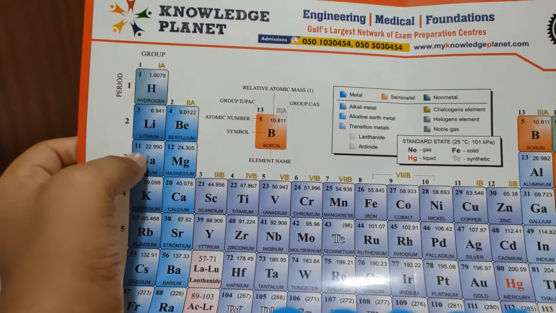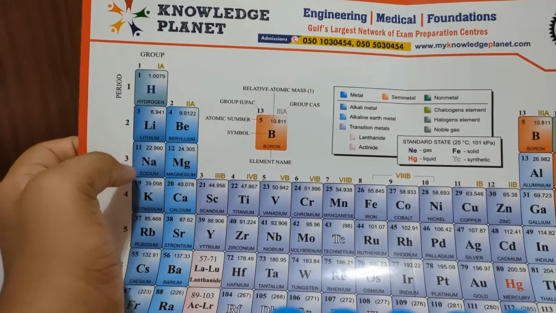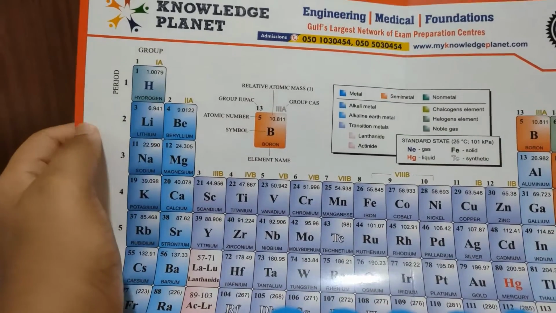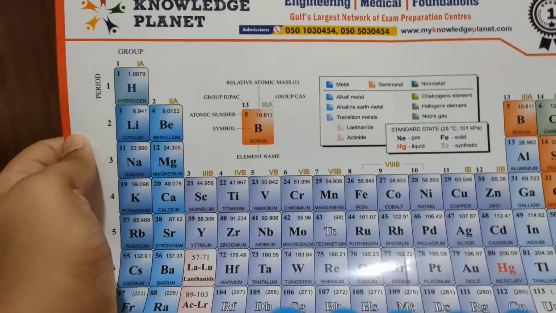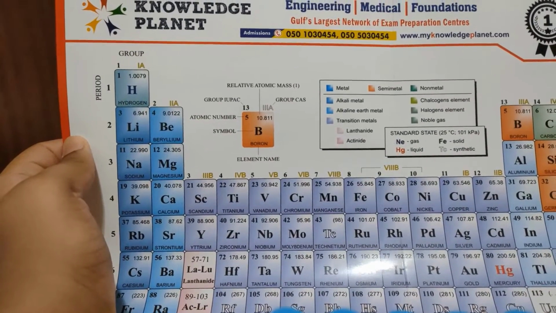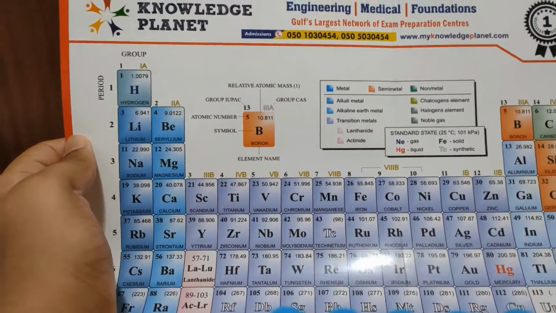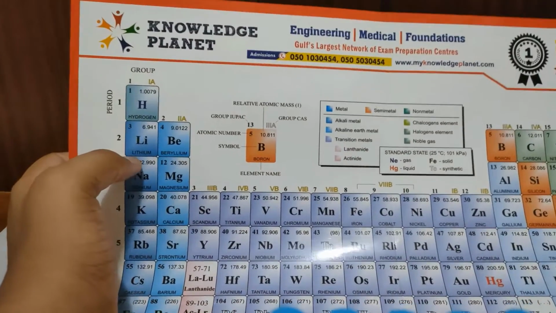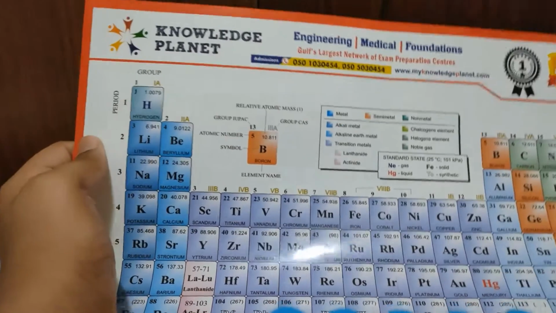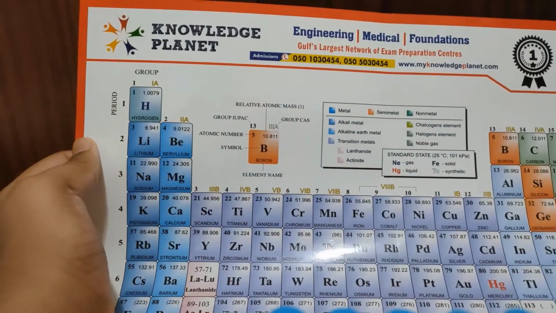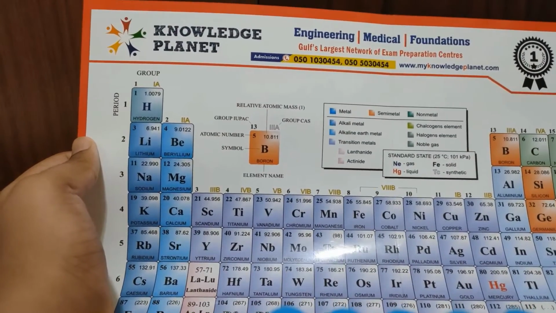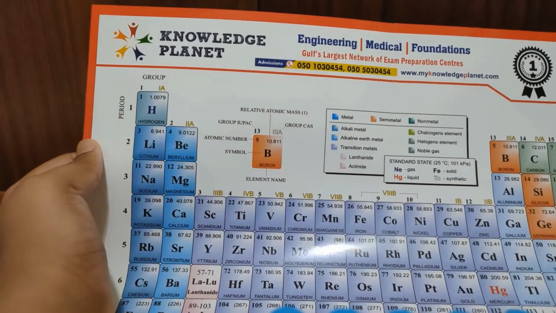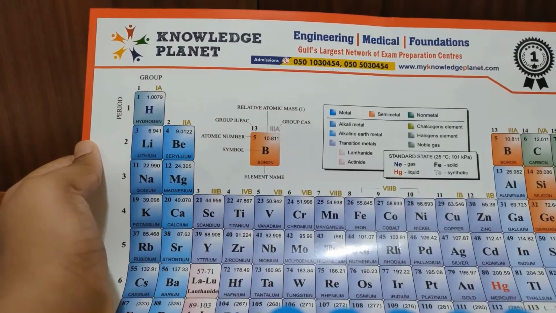So for the 11th one over here we have the sodium. It has an atomic mass of 22.990, and you might be thinking why the symbol is Na, capital letter N and small letter A, when others all start with their own letters, like lithium is Li, beryllium is Be. So sodium they made different. I don't know the reason for that, but I just know that it is different from any other elements.